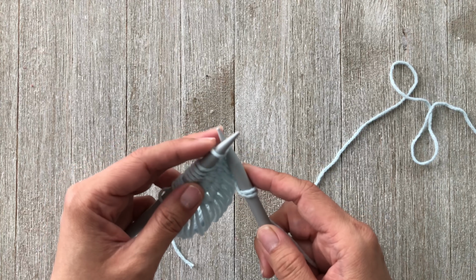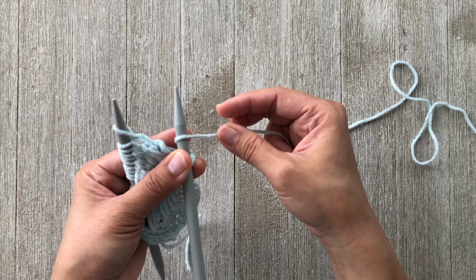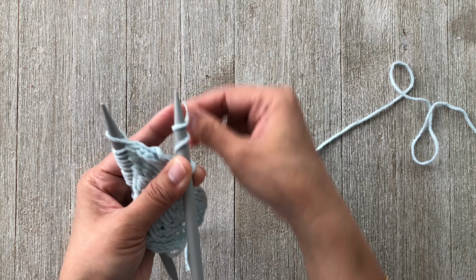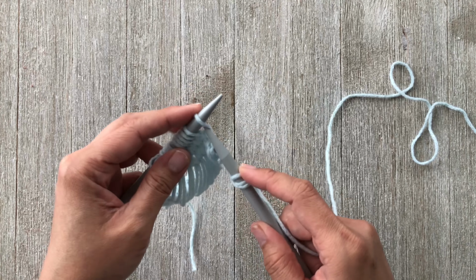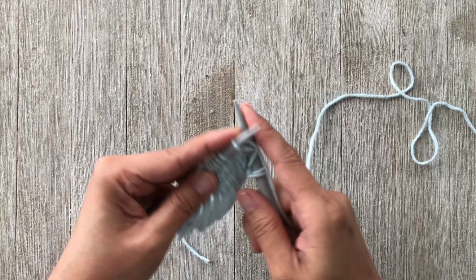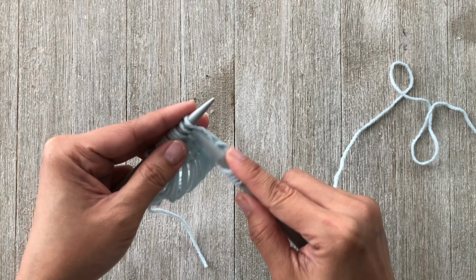So I'm going to wrap my yarn around once. The last time we did it twice. We're just yarning over once this time. Knit the next stitch. Wrap your yarn once.